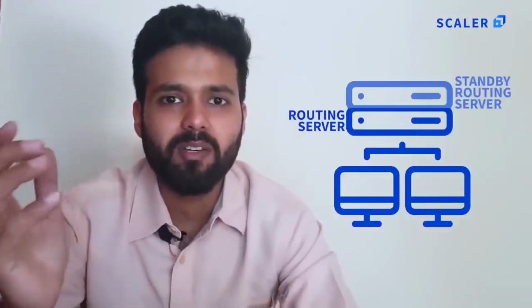To solve this, we can have a standby routing server which will not serve or route any request. When my main server goes down, swap the main server with the standby server. But how do I swap? Should I change the IP address in the DNS registry? Doing this will take minutes. Can we do better? Yes, we can.